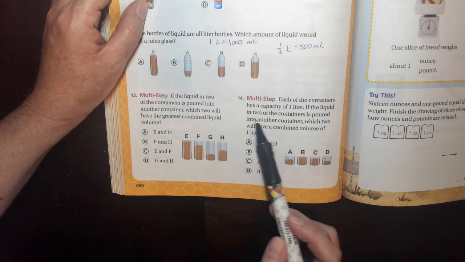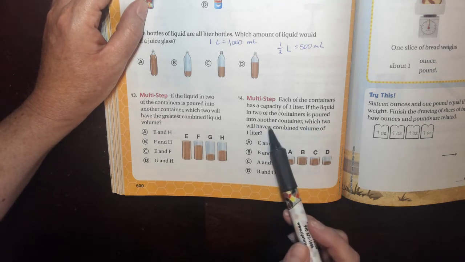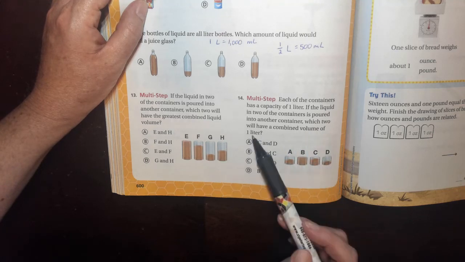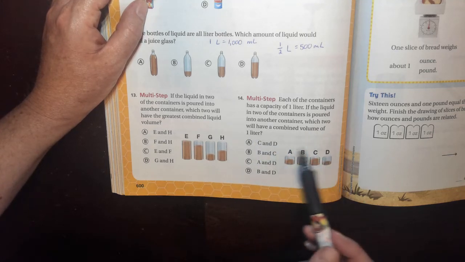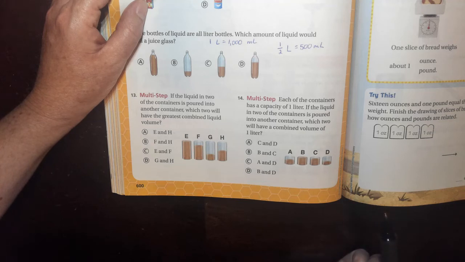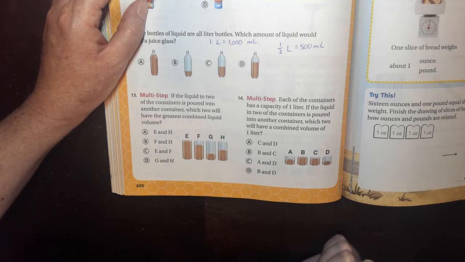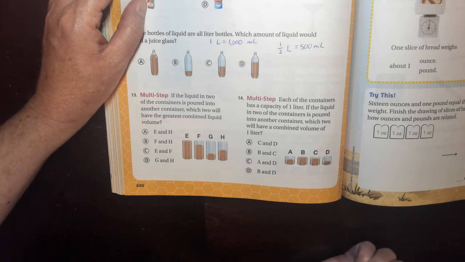If the liquid in 2 of the containers is poured into another container, which 2 will have a combined volume of 1 liter? So which 2 of these put together would fill up one of the containers that's holding a liter? Which 2 would you put together to make a full container?